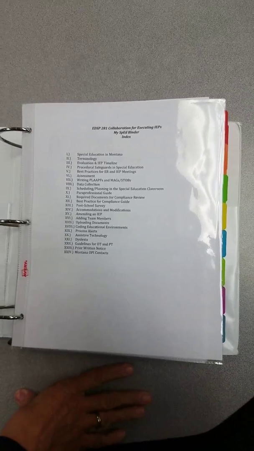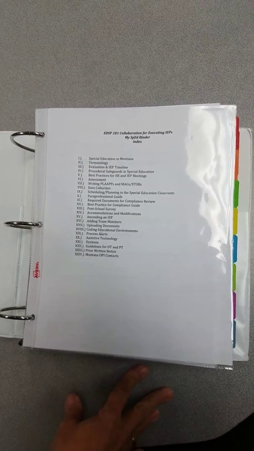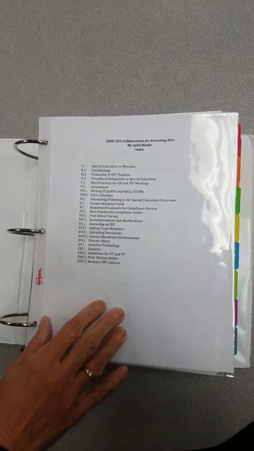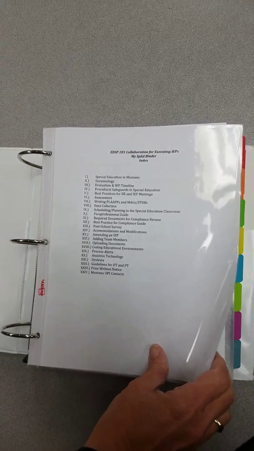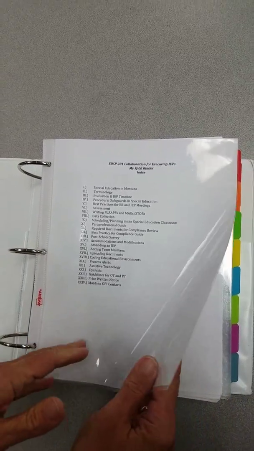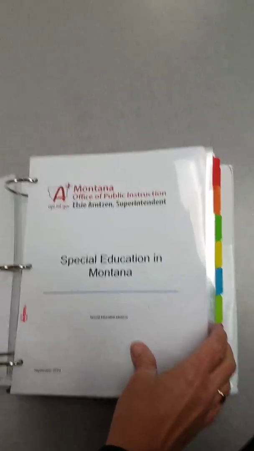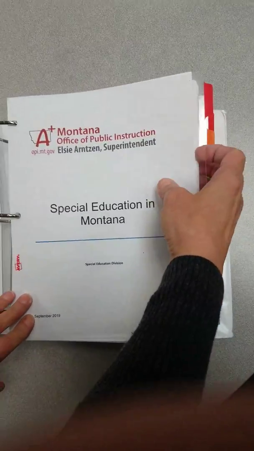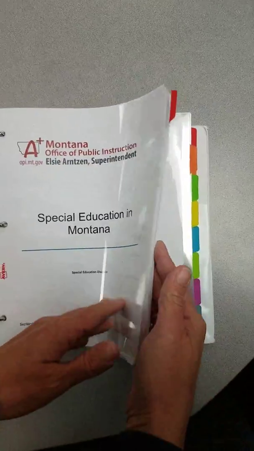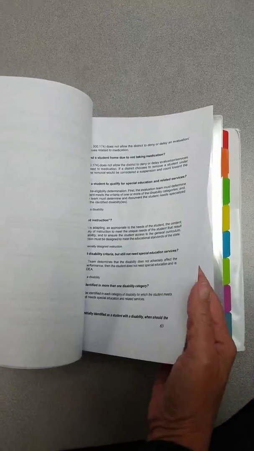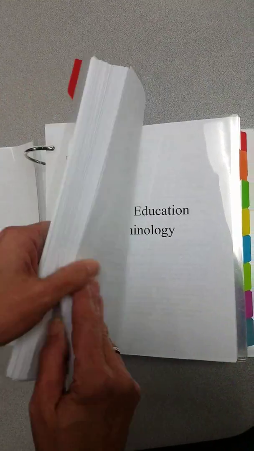This is my special ed binder that I've created throughout the course. So this is my table of contents, or my index here. Going on to the first section, I have the Special Education in Montana document downloaded from OPI. It explains special ed and really answers any questions that anyone may have about special ed.